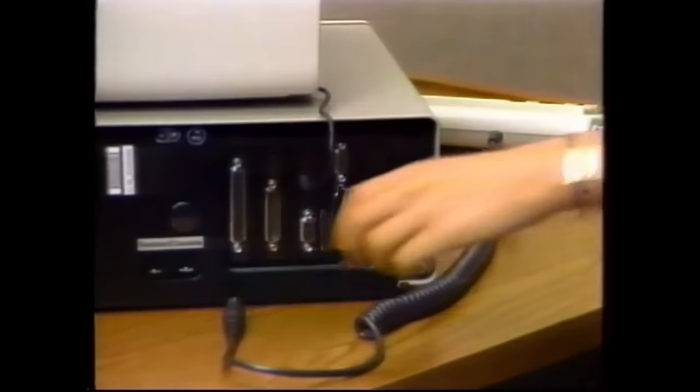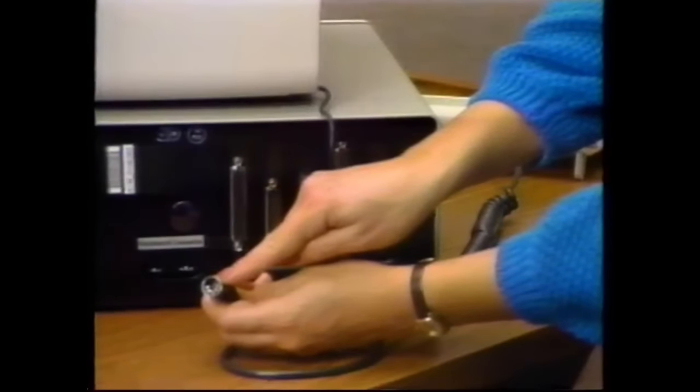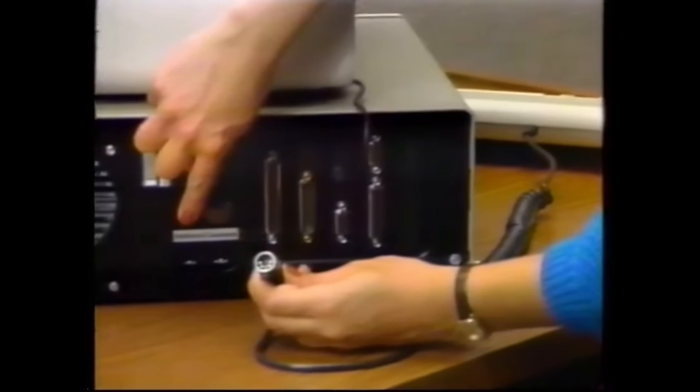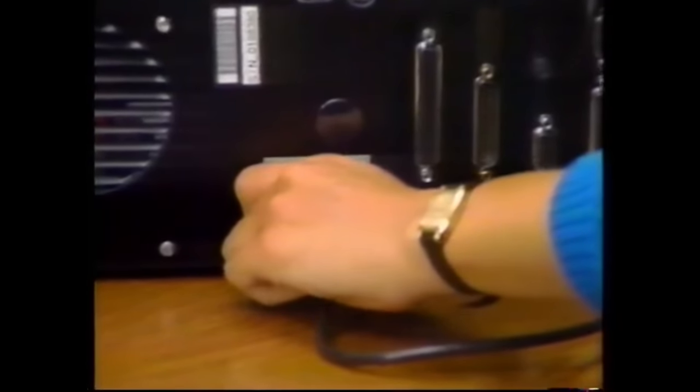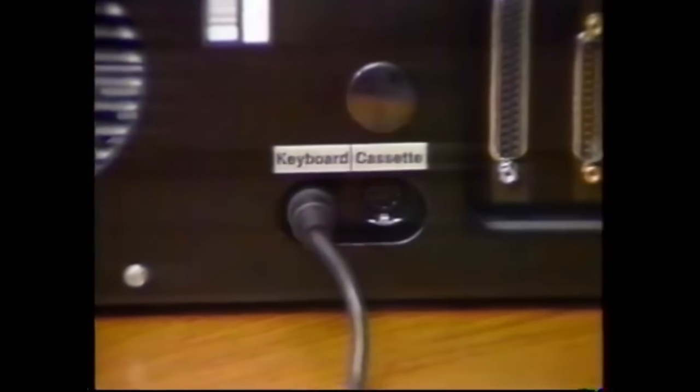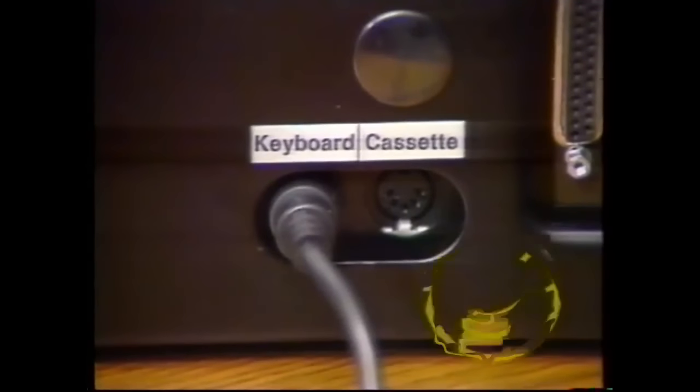Now connect the connector coming from the keyboard into the connector labeled Keyboard on the back of your computer. You'll have to turn it until the pins feel like they match up and the notch on the top of the plug matches. Then push firmly in. Be sure you use the left-hand keyboard connector, not the right-hand cassette connector.